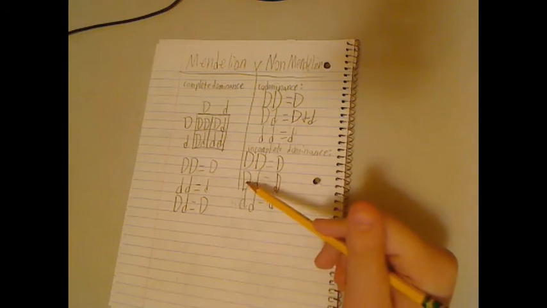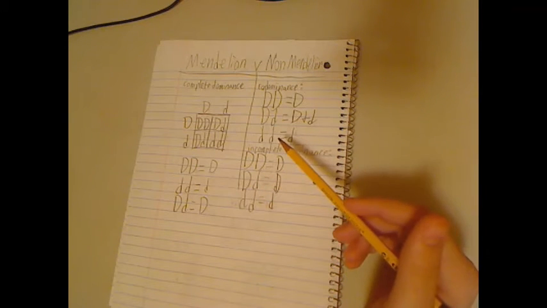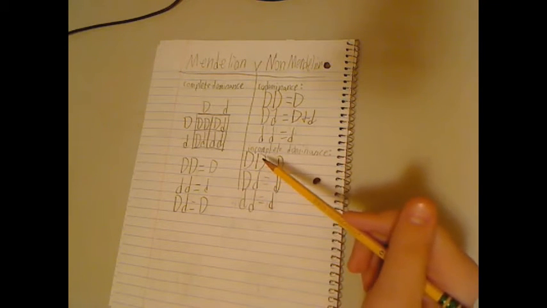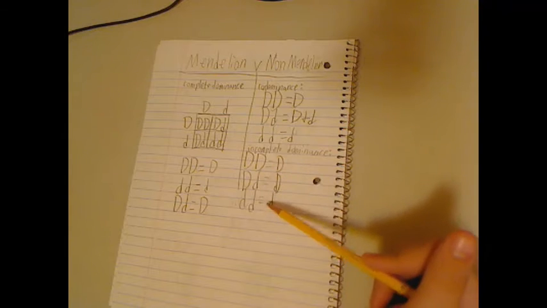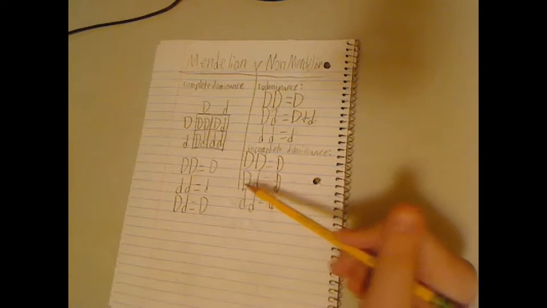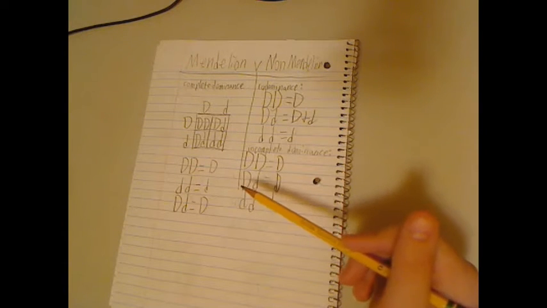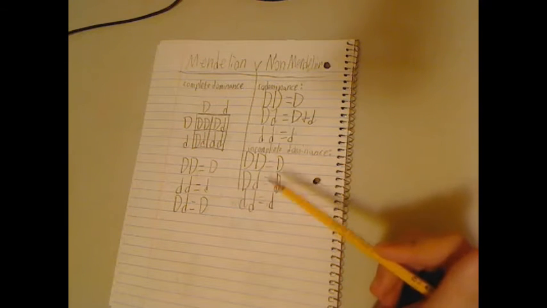It's kind of big D, it's kind of little d. So if somebody had white hair that was dominant, and somebody had black hair that was recessive, then somebody heterozygous with incomplete dominance would have sort of gray hair because it's kind of in the middle.